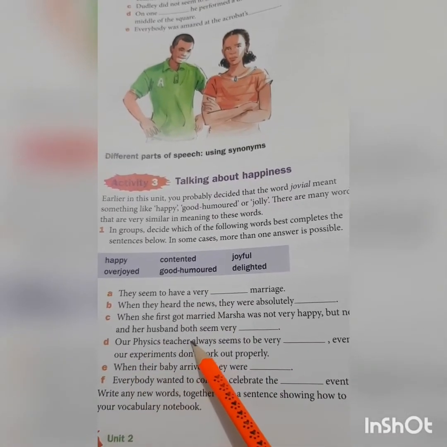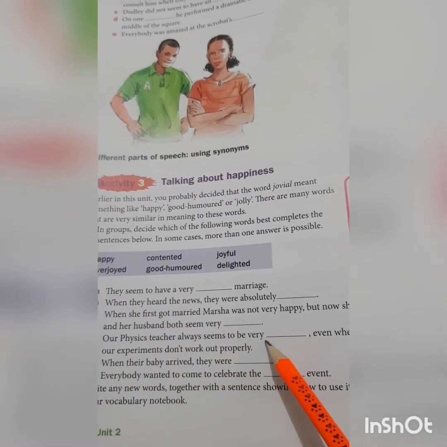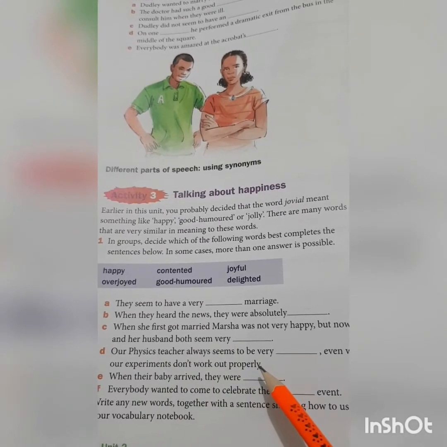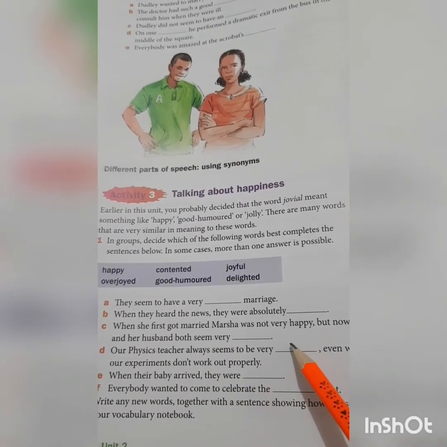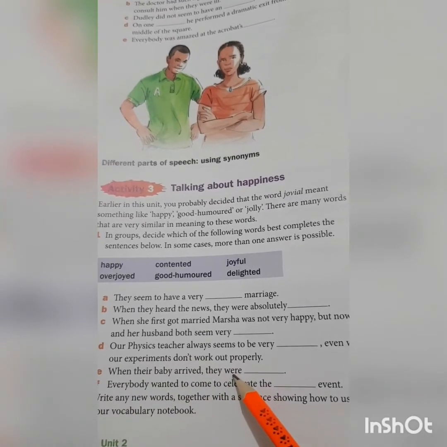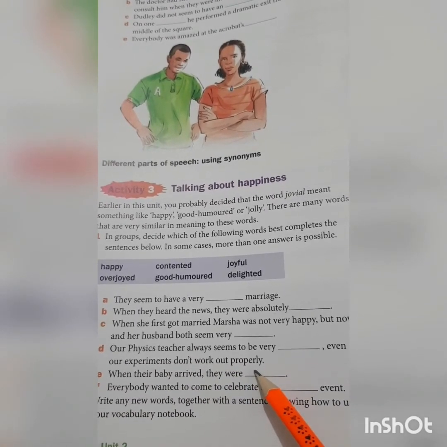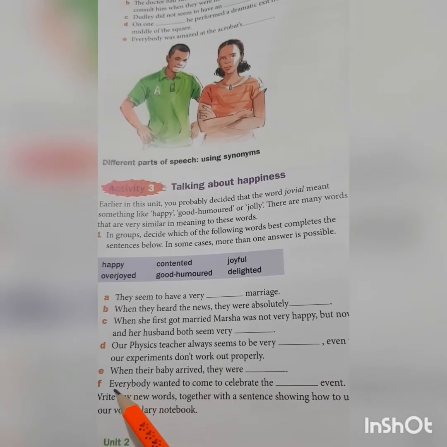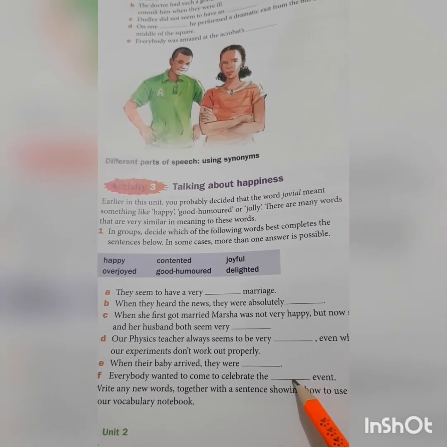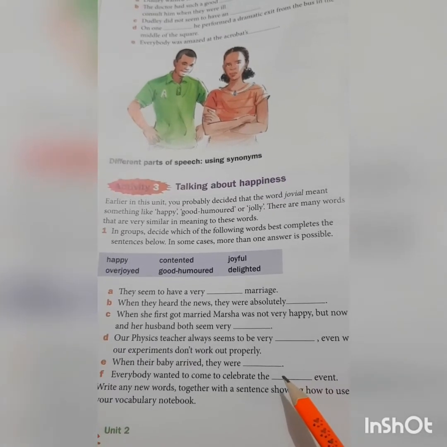D. Our physics teacher always seems to be very happy, even when our experiments don't work out properly. Perhaps good-humored would be better. When their baby arrived, they were joyful, delighted, overjoyed. Everybody wanted to come to celebrate the joyful event. That sounds okay.